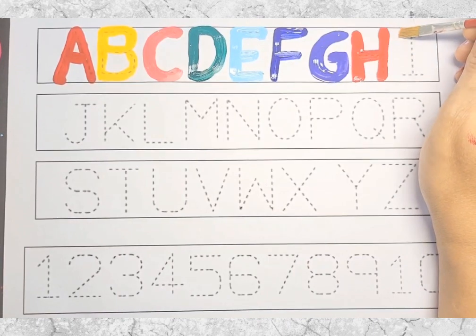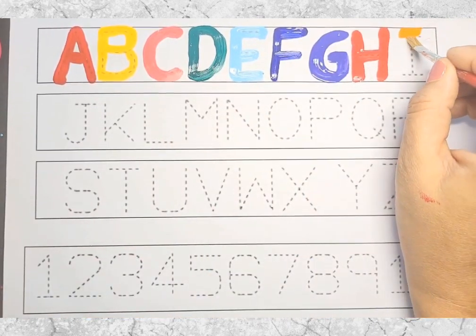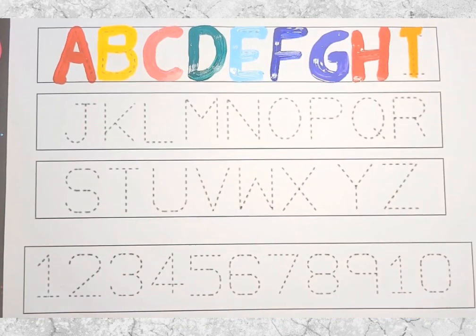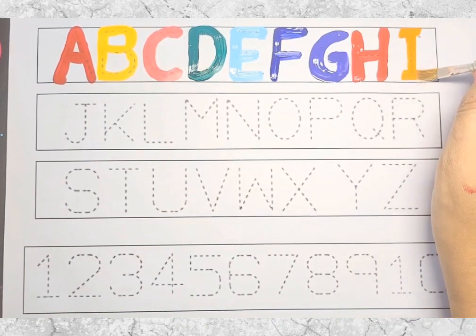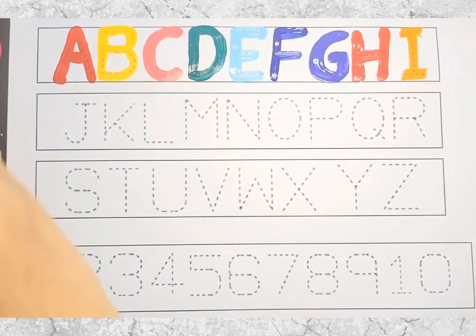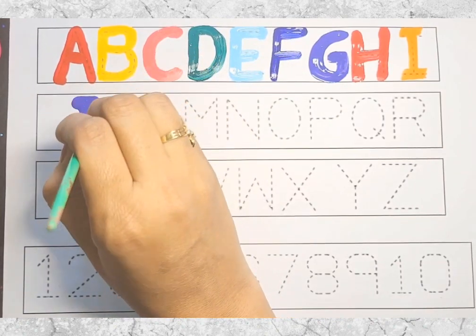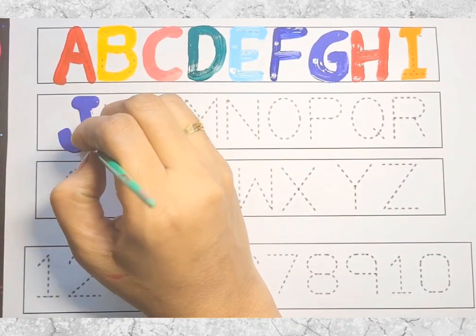I for ice cream. Orange color. Kids, next is purple color. J for juice. Purple color.